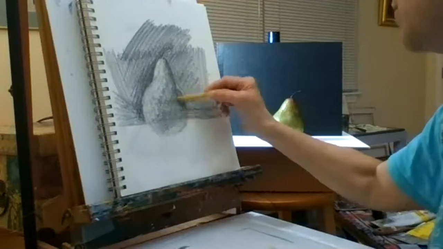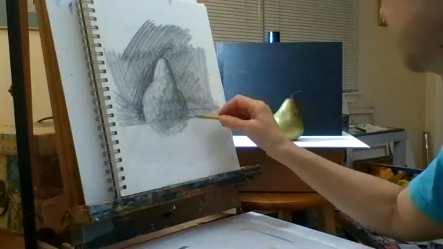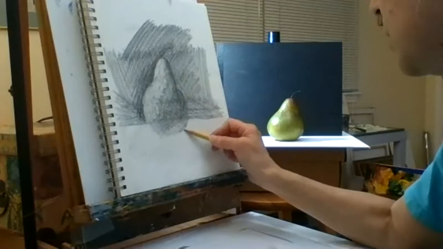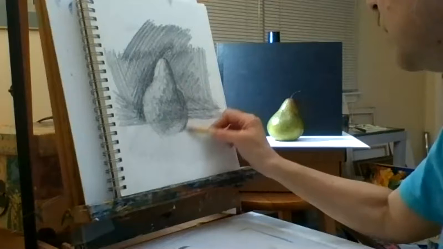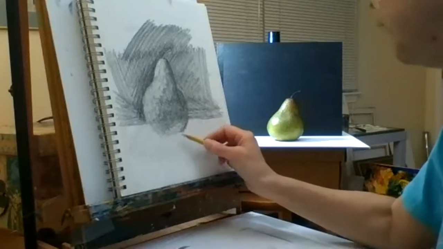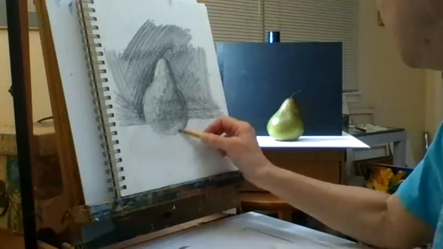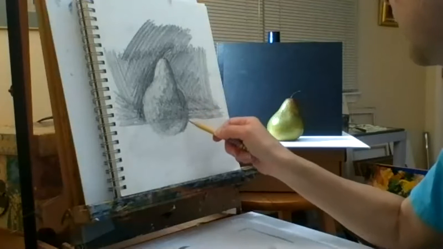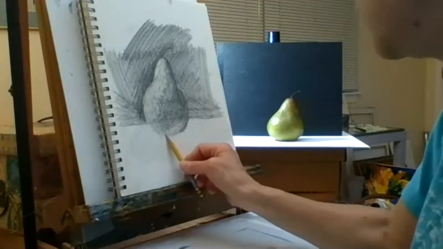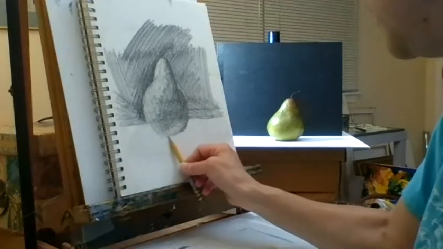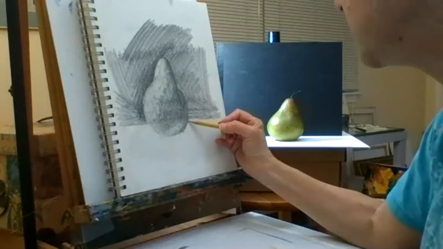So this whole section is pretty dark, and it's much darker than the surface that it's on. Well, actually, here it's darker than the surface, and then down here it's the reverse, because there's so much reflected light at the bottom. So it changes.